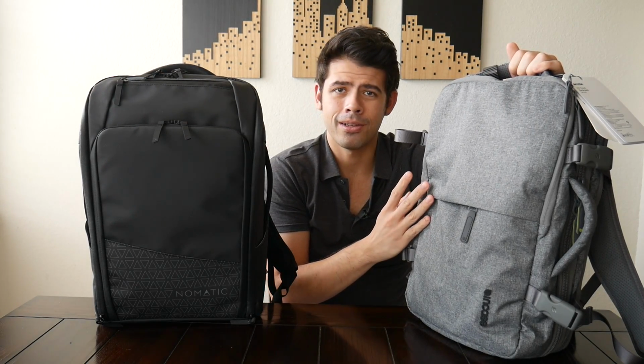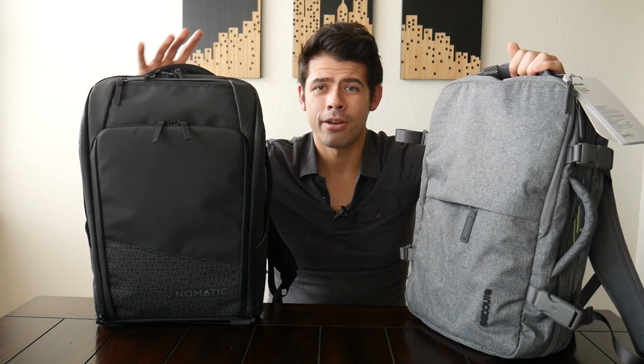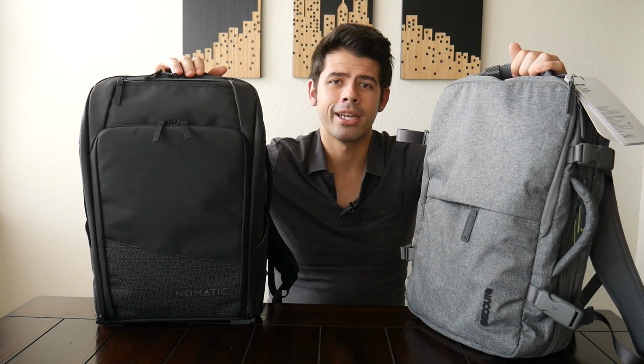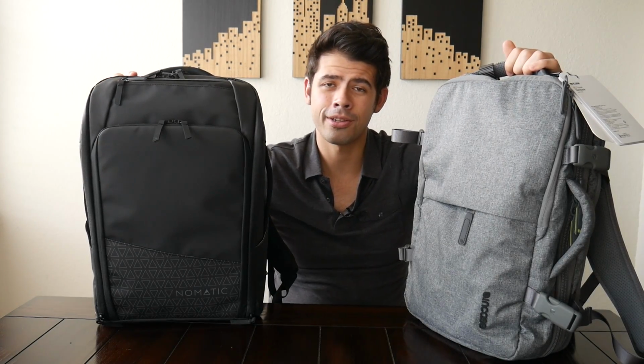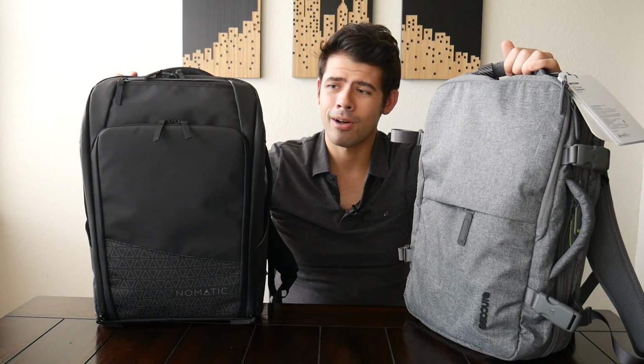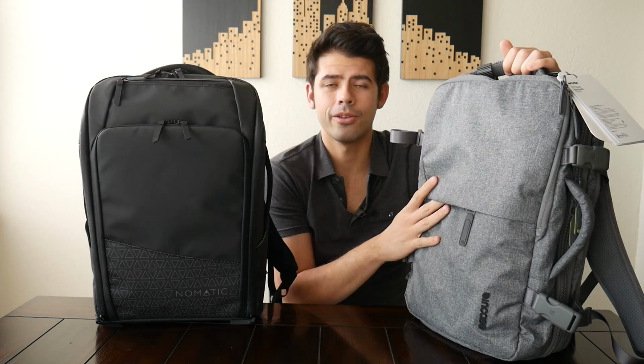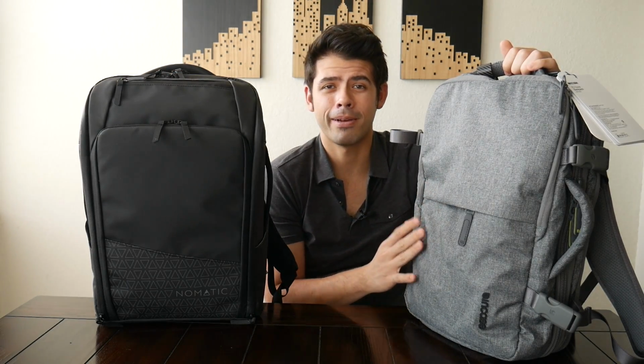I just really like the look of this bag. As I've done the reviews for the Nomatic Travel Pack, my biggest complaint against it has always been the look. Even though it has so many cool features and it's a really great bag overall, I've never been a big fan of the look. So in that respect, I really think the EO Travel Backpack has a big edge.